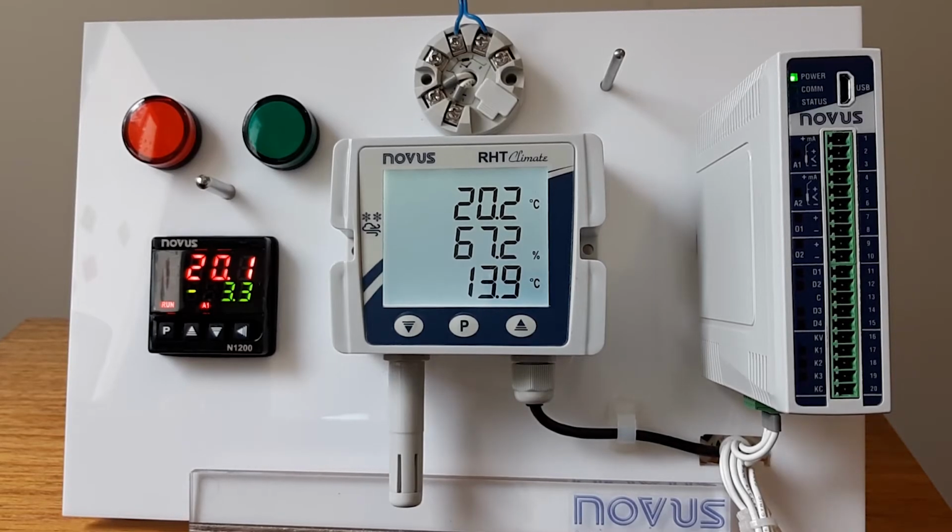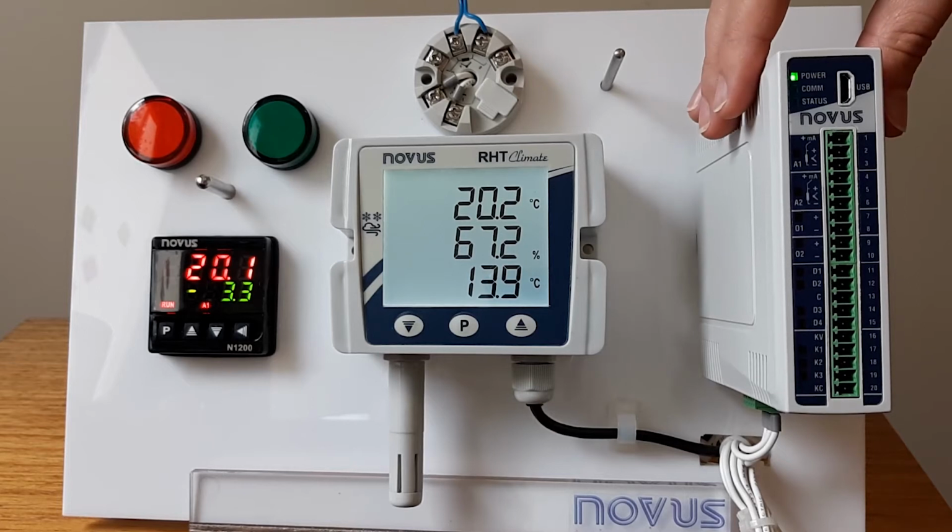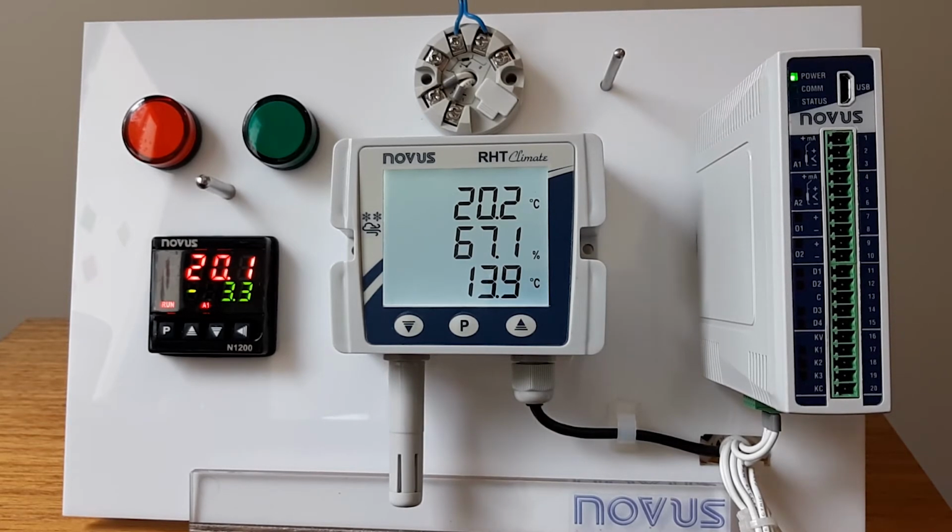Hello, in this video we will show you how to implement and execute a DataLogger function. This is the DigiRail NXprog. It has several inputs and outputs as if it were a micro PLC. We will use the analog input A1, where we have connected this type J thermocouple.